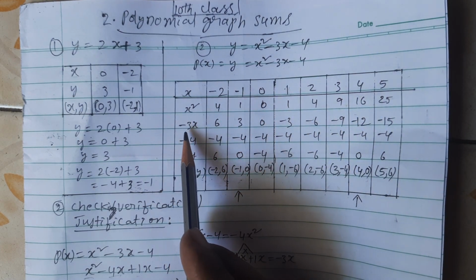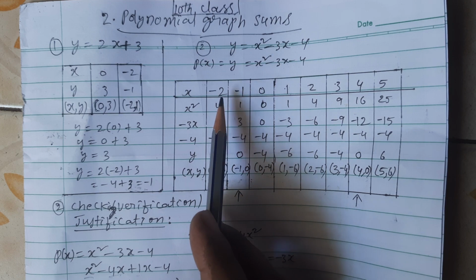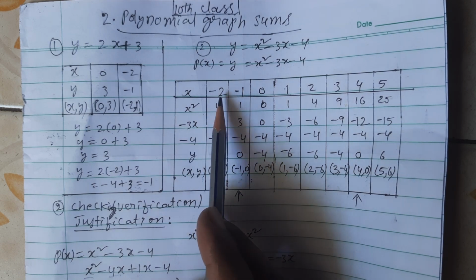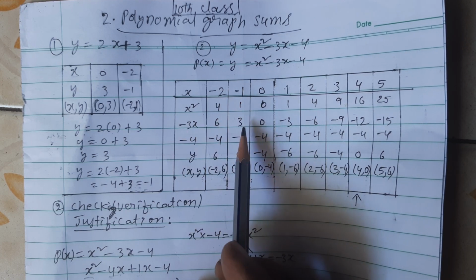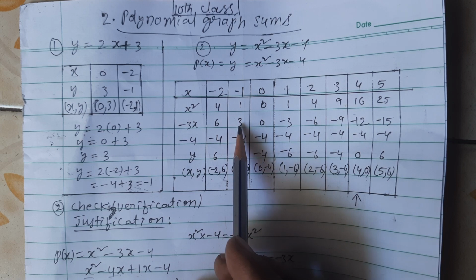5 square is 25. That is the x square value first. With minus 3 into x, we need to find. Minus 3 into minus 2 means 3 2s are 6, minus into minus is plus, so plus 6. Minus 3 into minus 1 means plus 3.